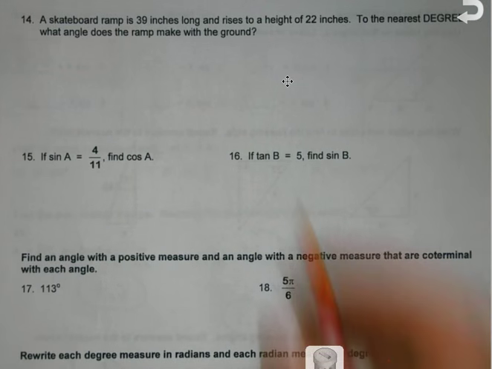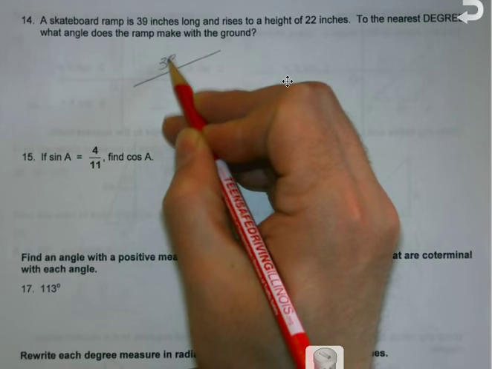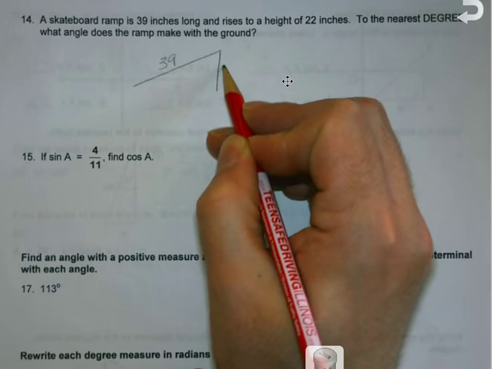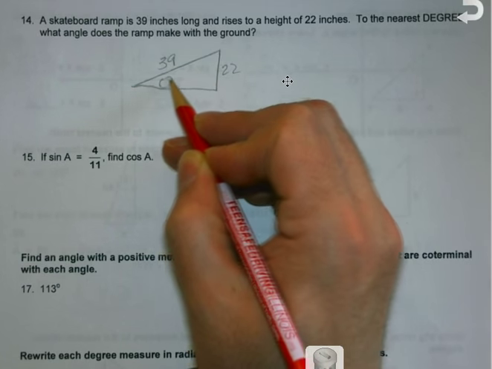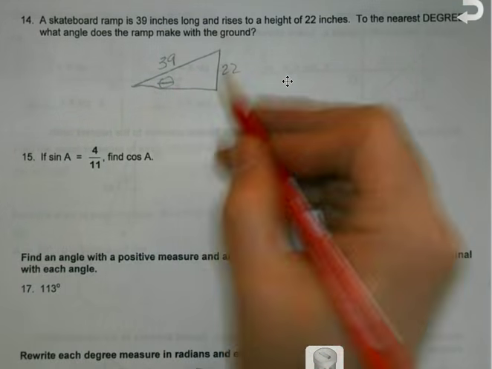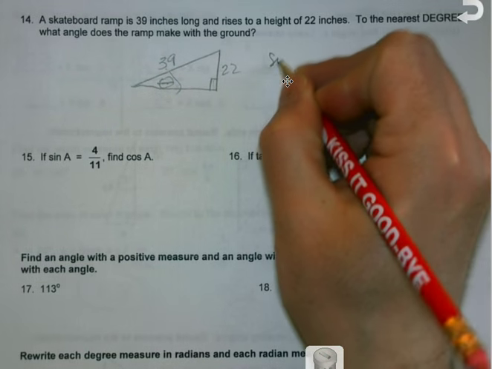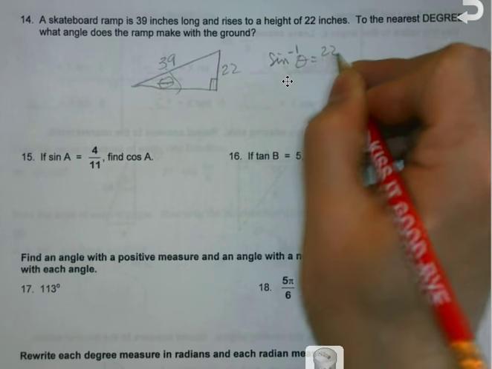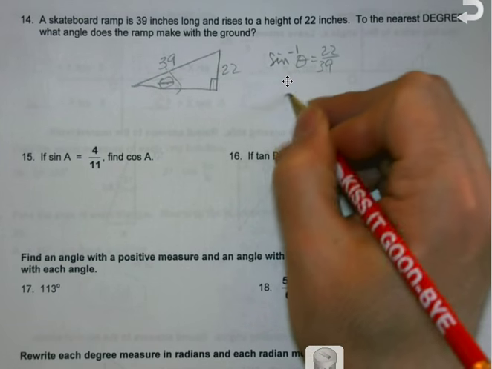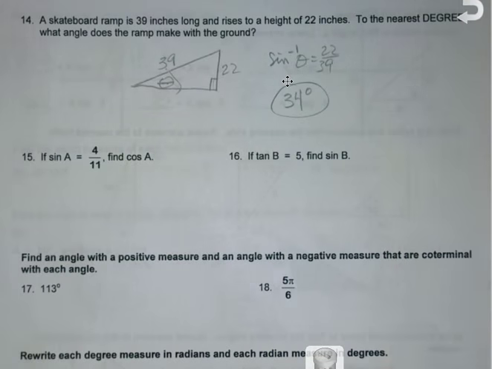All right, a skateboard ramp is 39 inches long and rises to a height of 22 inches. To the nearest degree, what angle does the ramp make with the ground? Opposite over hypotenuse. And we end up with a 34-degree angle.